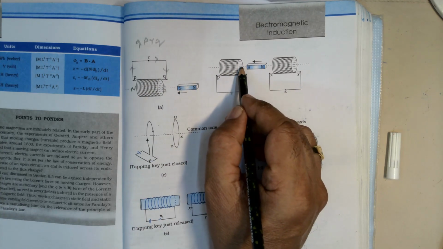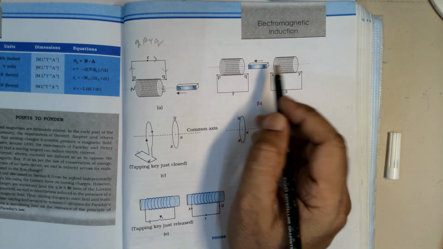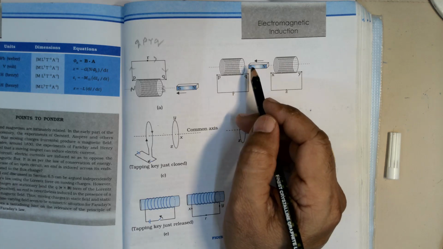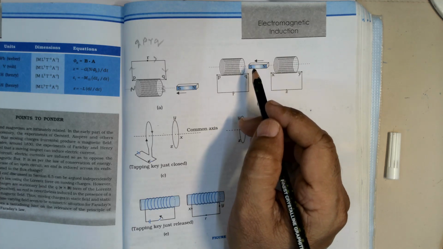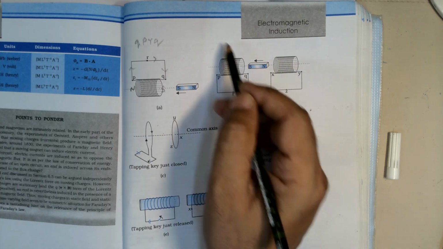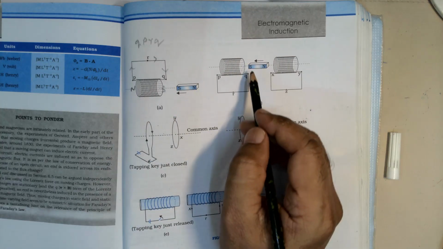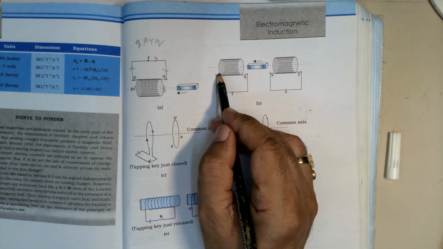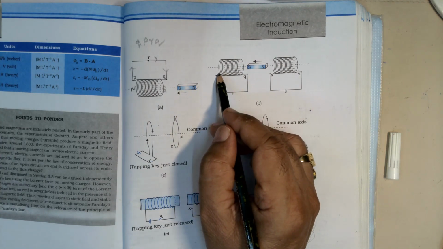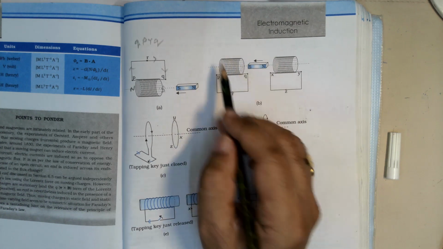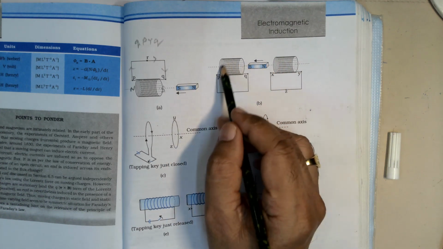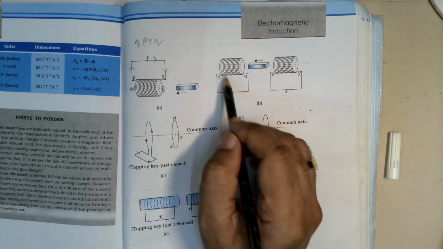So how about the current direction here? It is in this way, so P and then what? Tell me, how does it go?